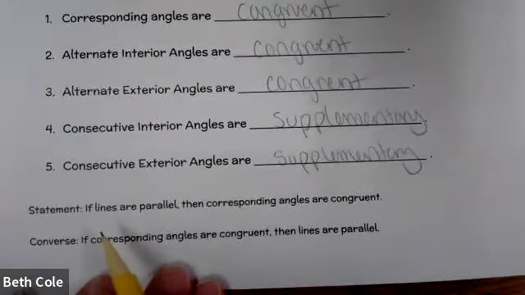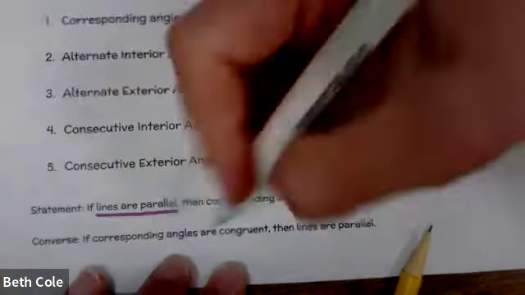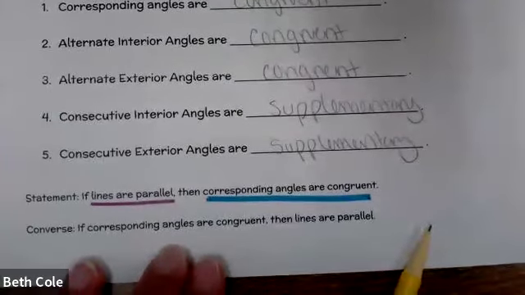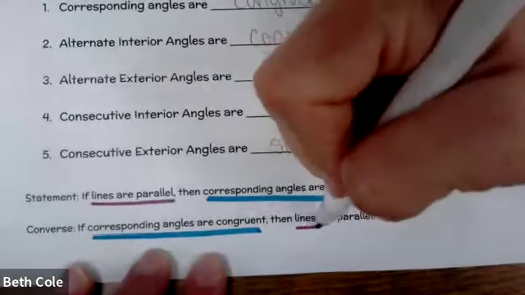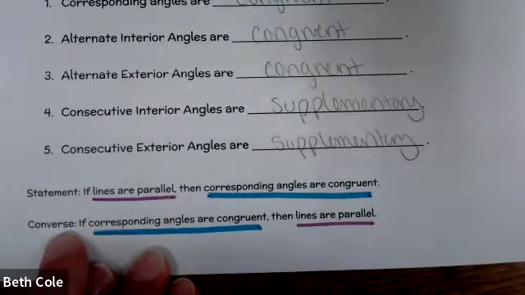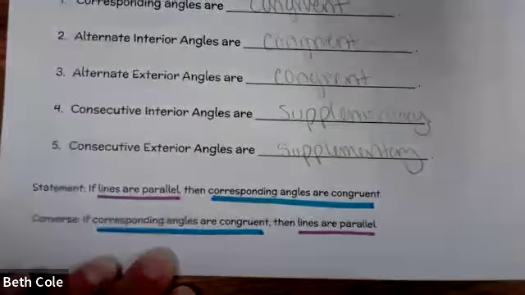Now I'm just going to read this to you. I will use my blue and my purple highlighting like we did last unit. If lines are parallel, then corresponding angles are congruent. If I take it and flip it around, again, we're just going to do this backwards. If corresponding angles are congruent, then lines are parallel. And we call that a what? Hint, it says it on your paper. Converse. If all you did was flip it around, it's a converse.